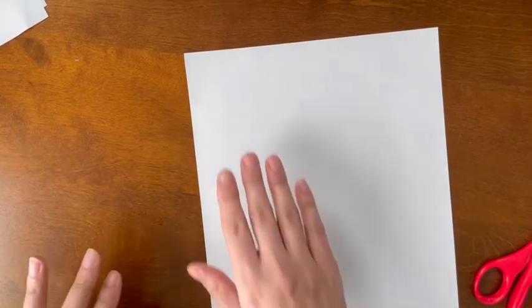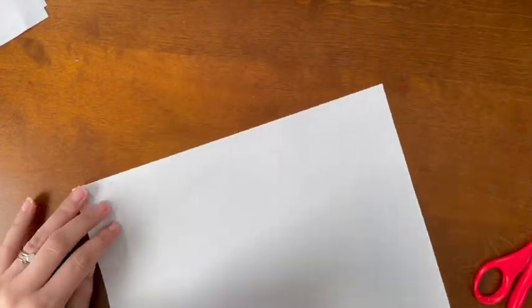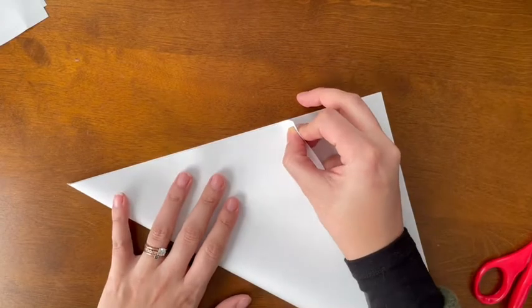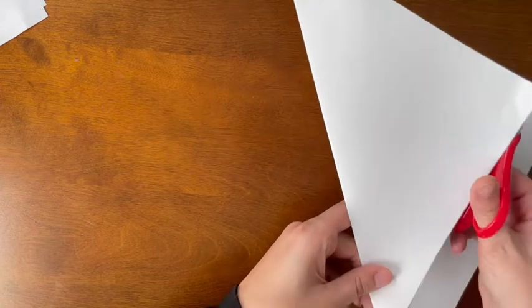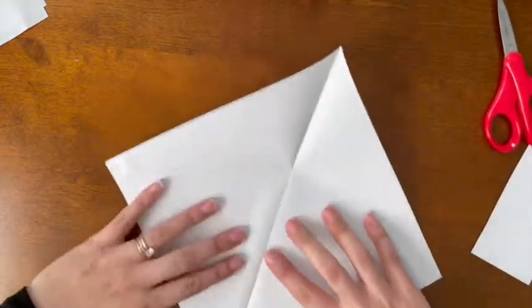So now I'm just going to take my second piece of paper and I'm going to make it into a square again by folding the top corner down to the side, squish the bubble, trim off the bottom, I'm going to fold it in half.